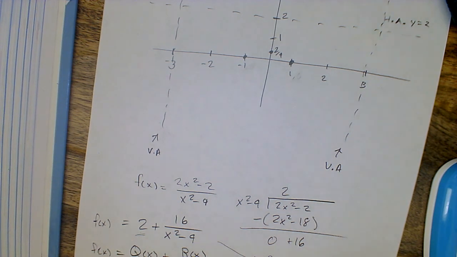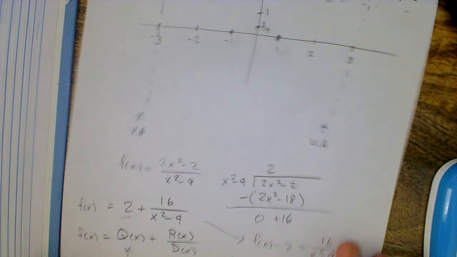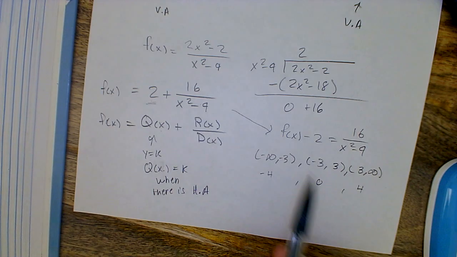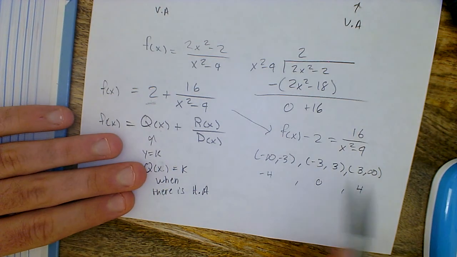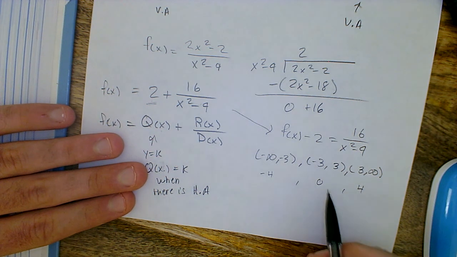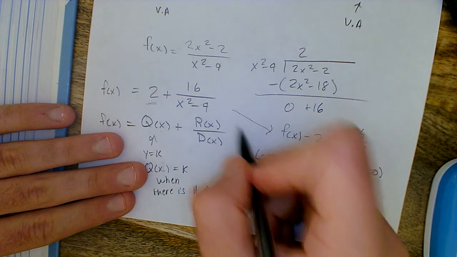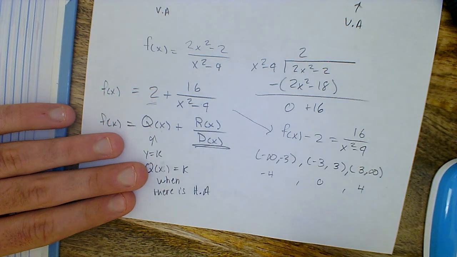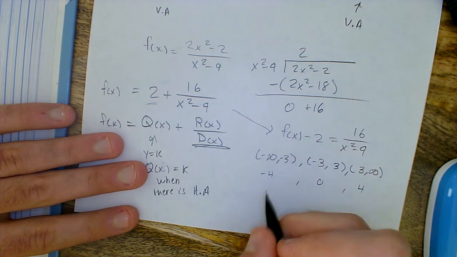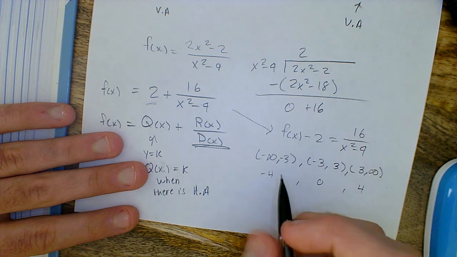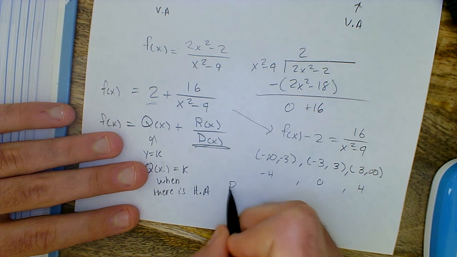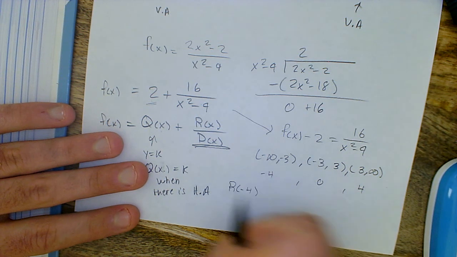Okay, so I would choose negative 4, 0, and 4. And you need to test if they're... Sorry, I'm not writing this down. So those are your test intervals because those are the intervals broken up by your vertical asymptotes. Then you choose test intervals, just like the test point method, to plug into R of x over d of x.